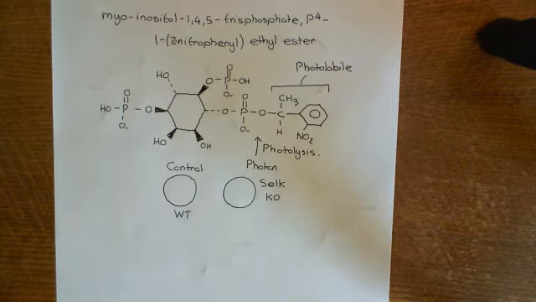So you're still producing the same amount of IP3, it's just that the effect that that IP3 is having is downstream, okay? And there's only one thing really downstream of the IP3, which is the IP3 receptor, so it seems therefore logical that somehow knocking out selenoprotein K is reducing the efficacy of the IP3 receptors.